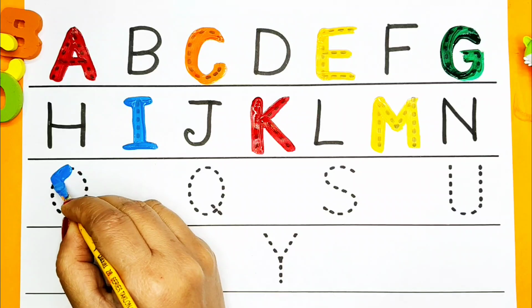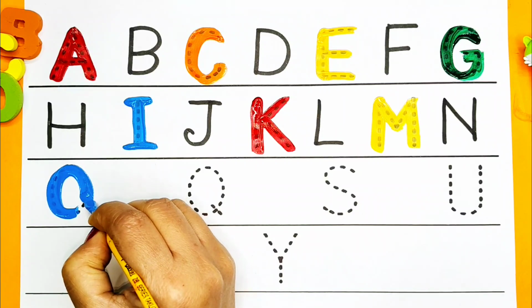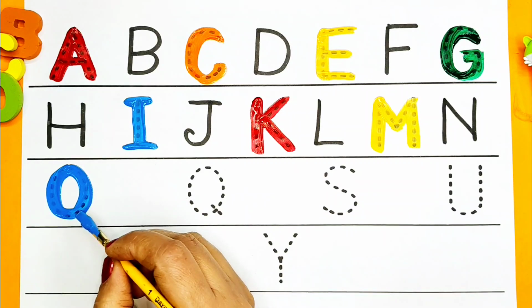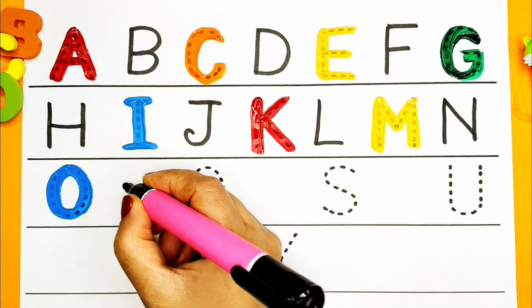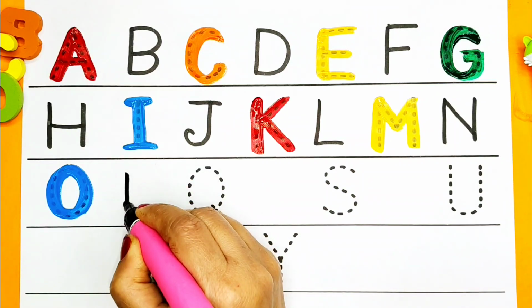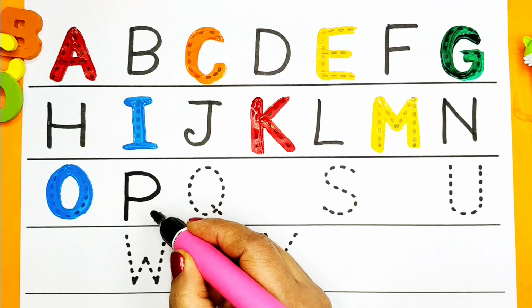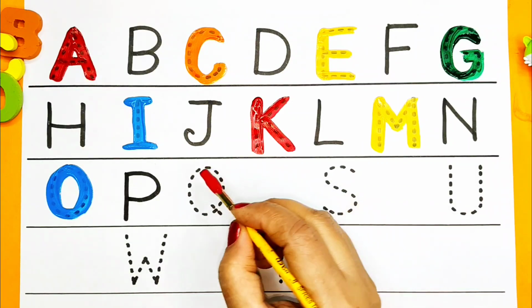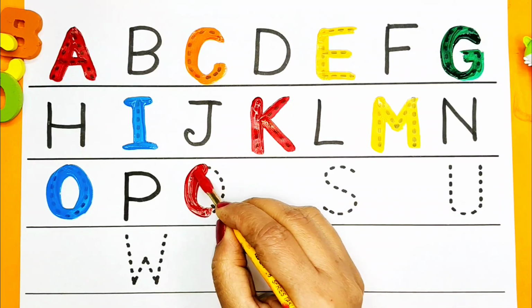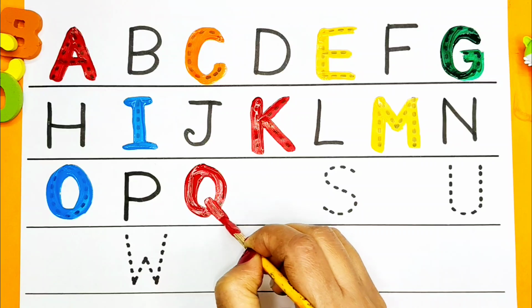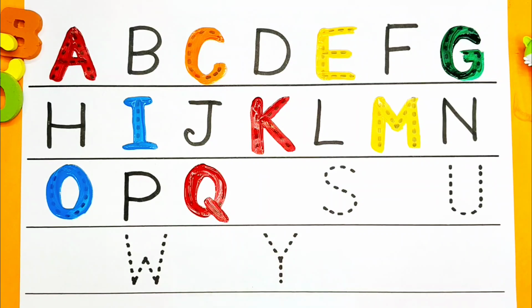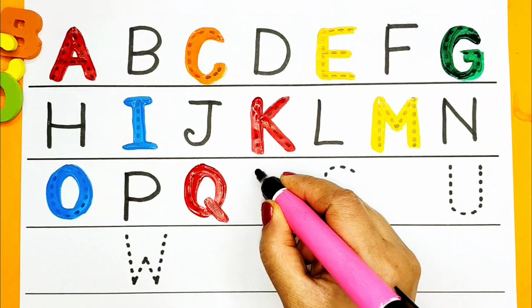Sky blue color. O for onion. Missing letter. P for pencil. Red color. Q for queen. Missing letter.